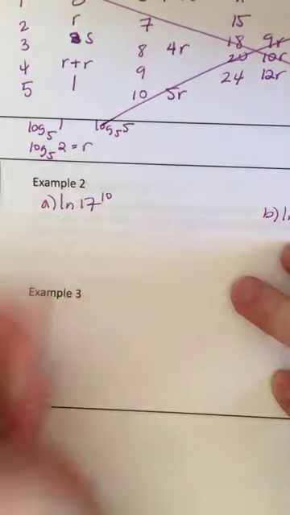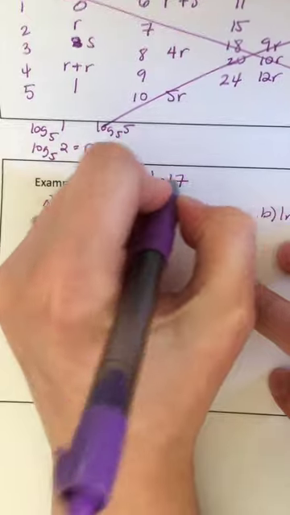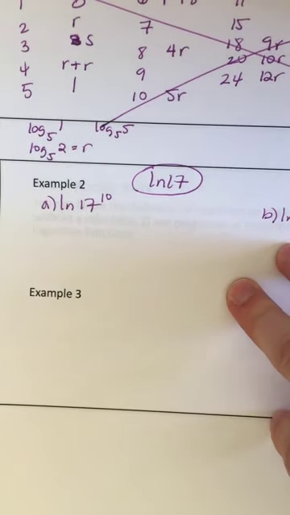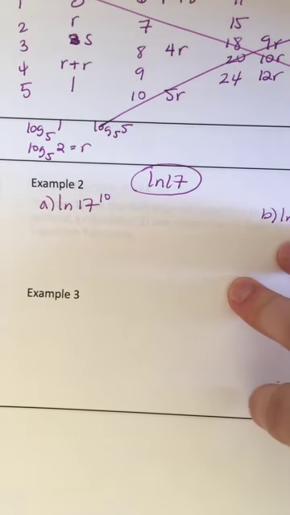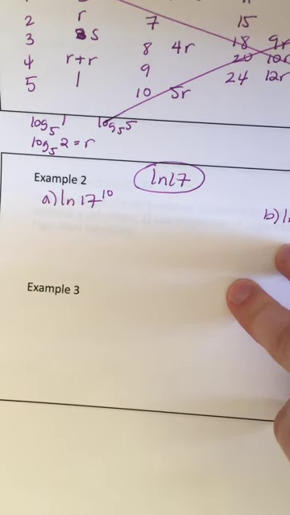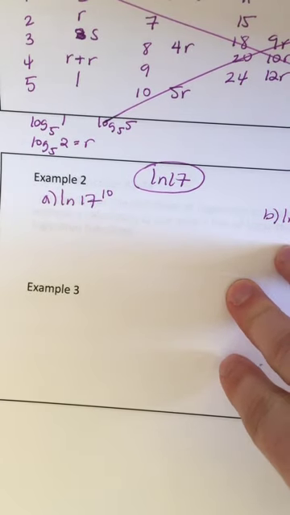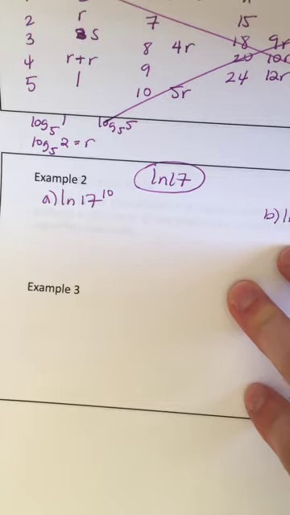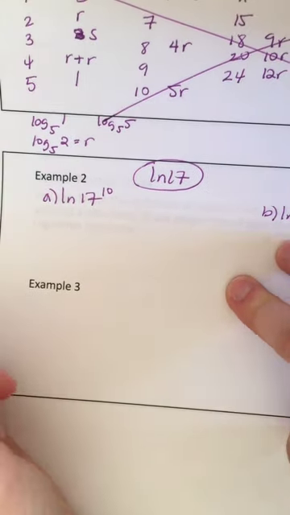Example 2, we're finding... they gave us what natural log of 17 approximates to. So I'm just going to go up to the point where we have it broken down to this, and you can plug it in your calculator, check your book. I'm just trying to make these a little faster since the last one did take 7 minutes. And your time is precious.